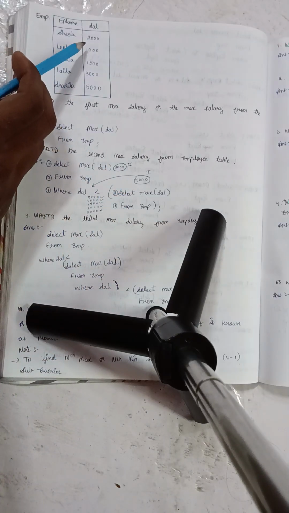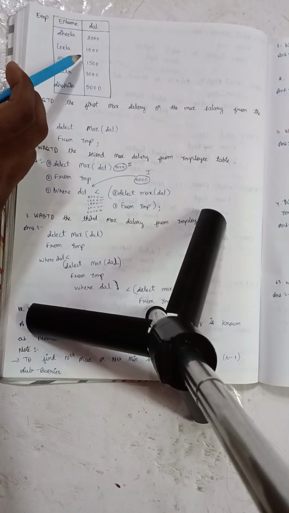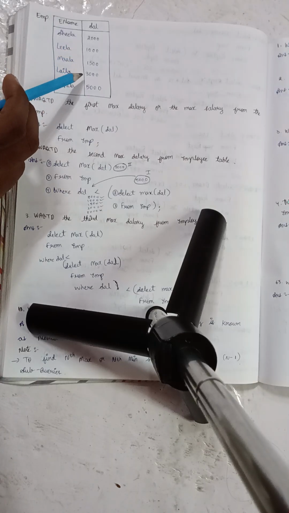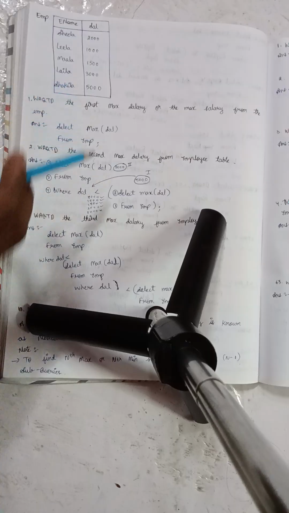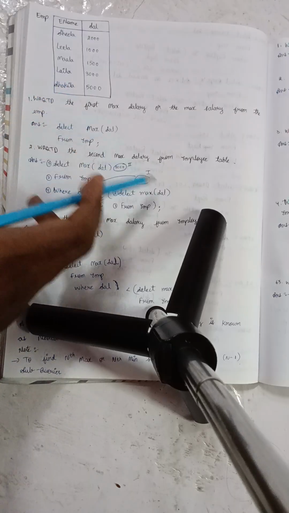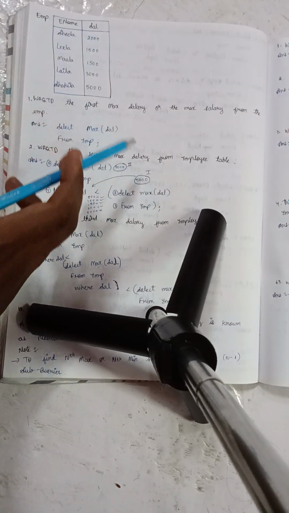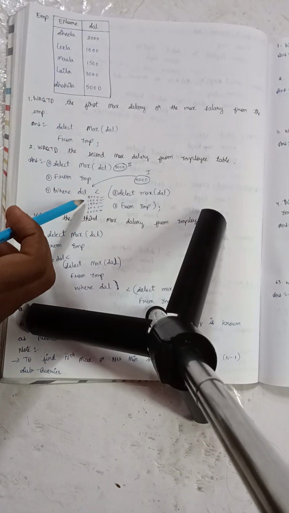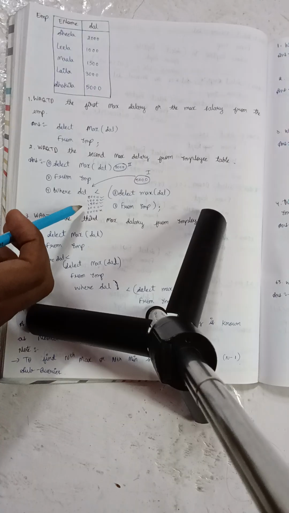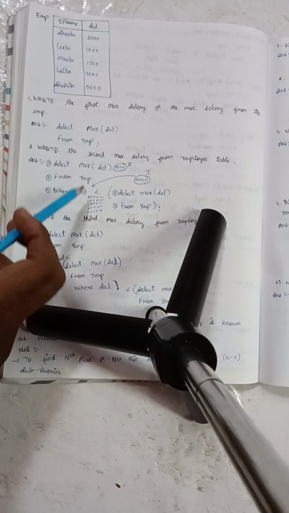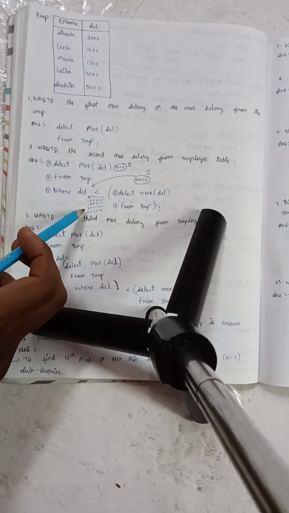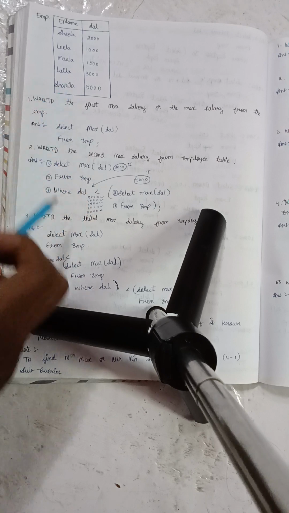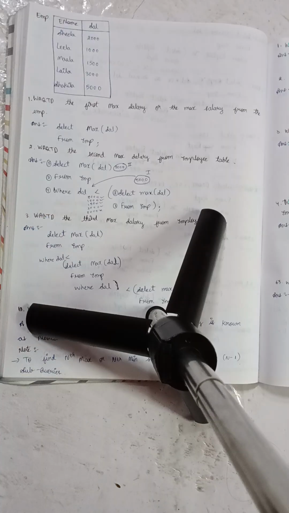Here, 5000 is less than 2000? No. 1000, true. 1500, true. 1300, true. 3000, true. 5000 is not taken because it is not less than 5000. So from these, the maximum is displayed. So max of sal, in this case the maximum is 3000. So the second maximum will be generated.